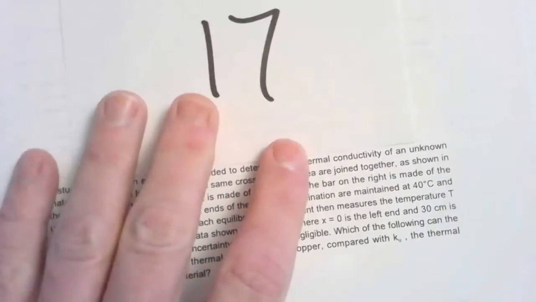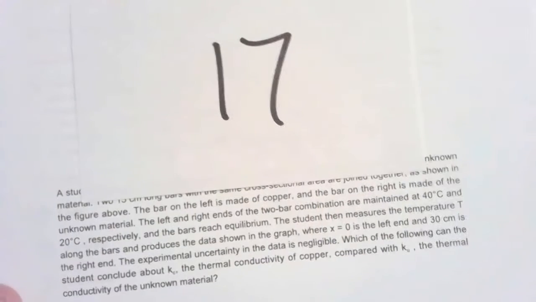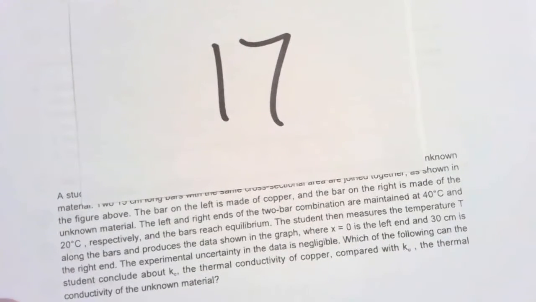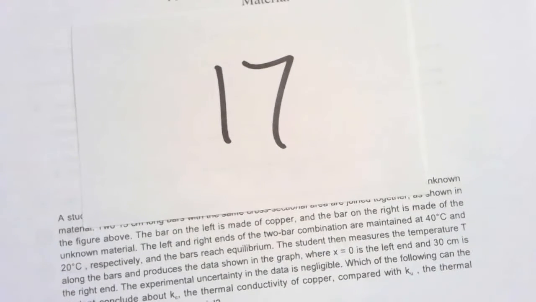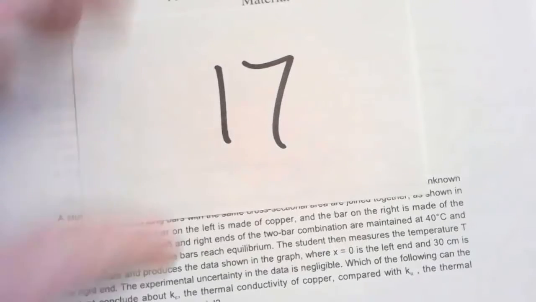17. A lot of words in this question. I seem to remember doing this one before and not loving it, but we'll see. My recollections get fuzzy. Here we go.